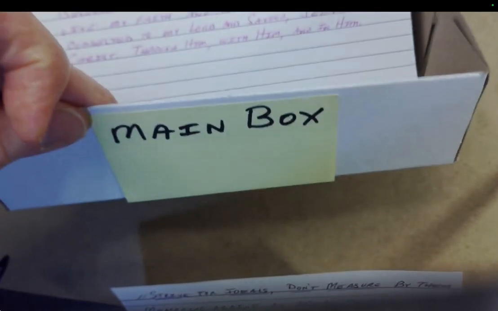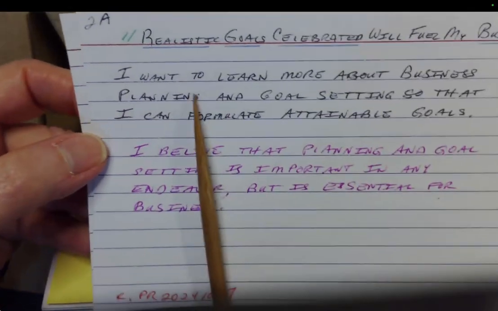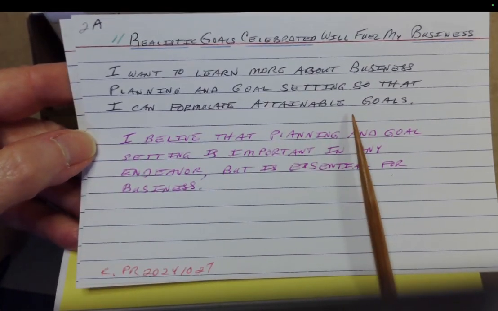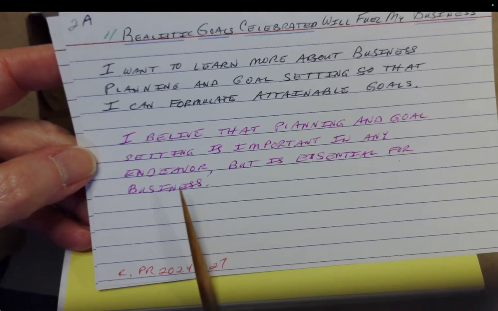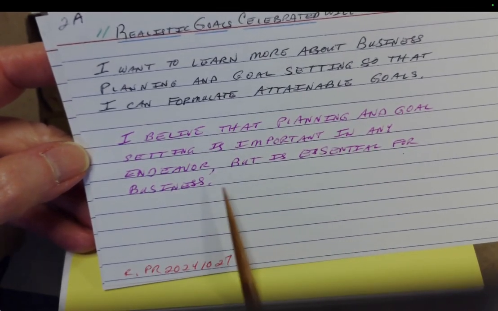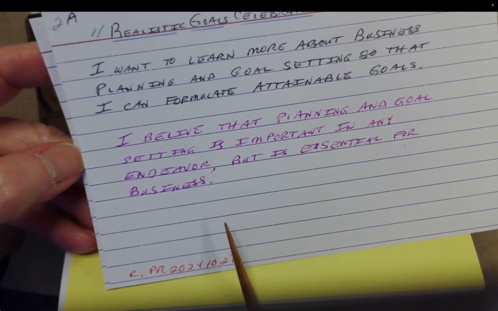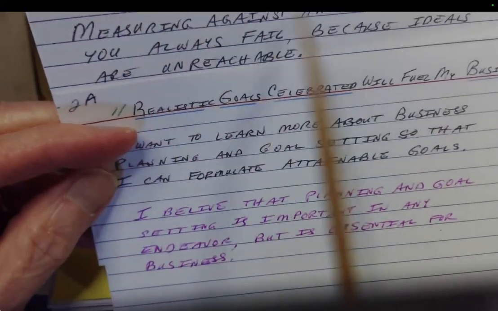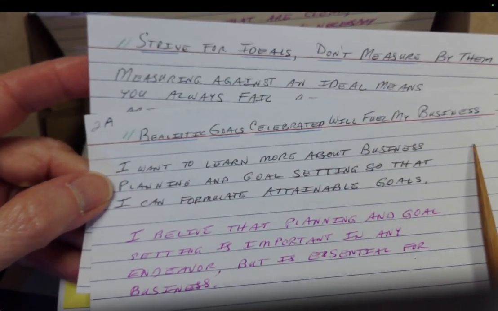So I go over here to my main box and I go to card 2A. And sure enough, my foundation card is telling me I want to learn more about business planning and goal setting so that I can formulate attainable goals. Because I believe that planning and goal setting is important in any endeavor, but especially for business. So this is the card that this new card wants to follow. This new card wants to be right after this card.